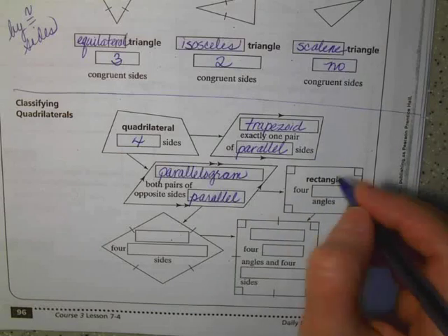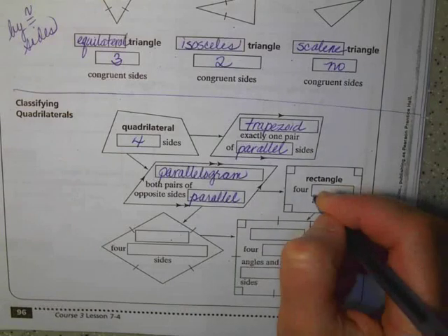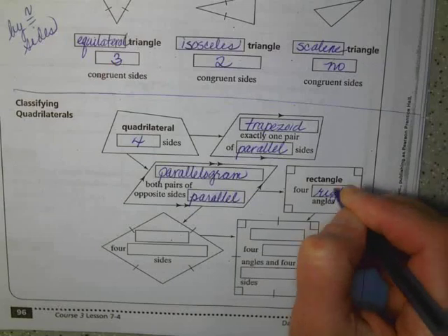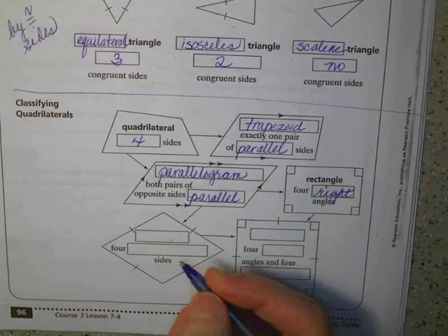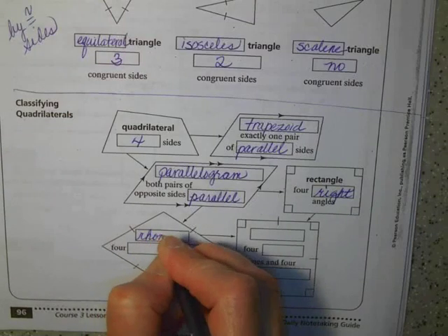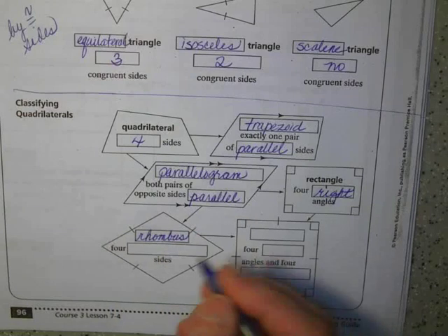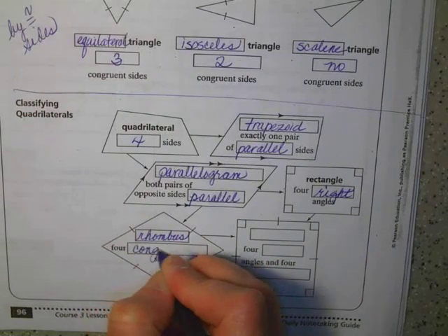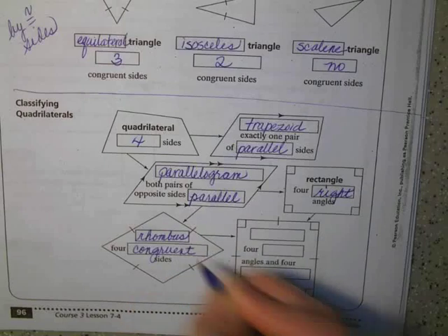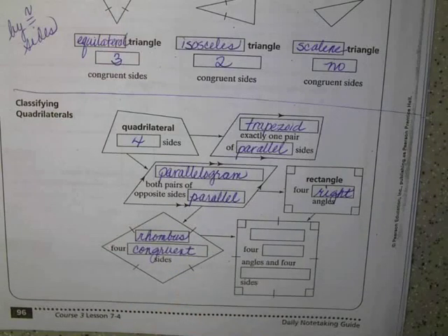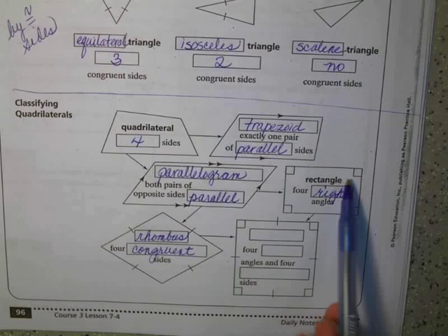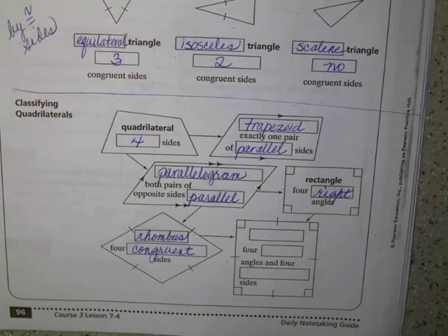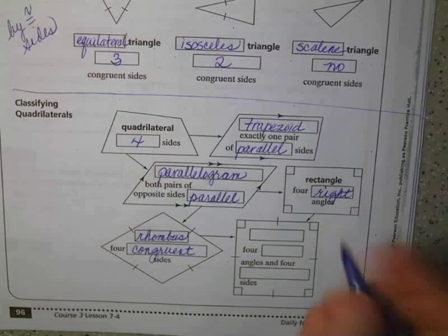To the right here, we're looking at a rectangle, and a rectangle is a parallelogram with four right angles. The other branch of parallelogram is a rhombus. And a rhombus has four congruent sides. Opposite sides are going to be parallel as well. A rhombus is special because the four sides are congruent.